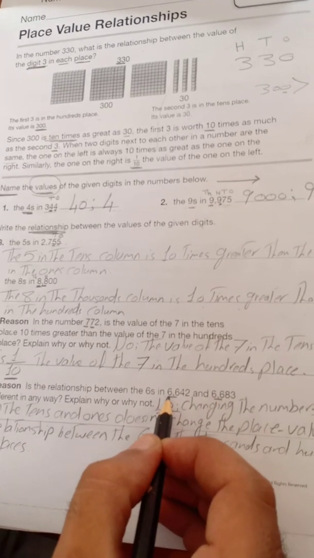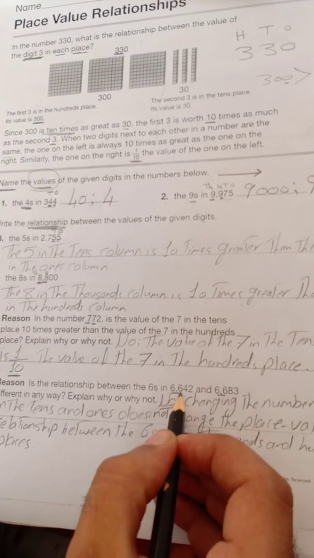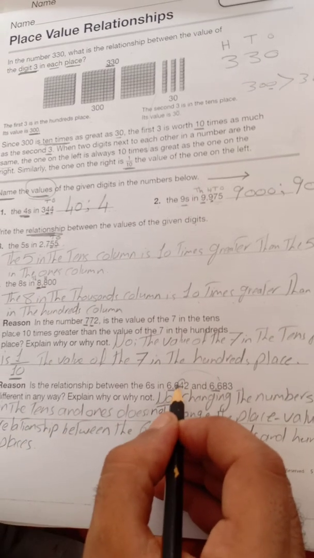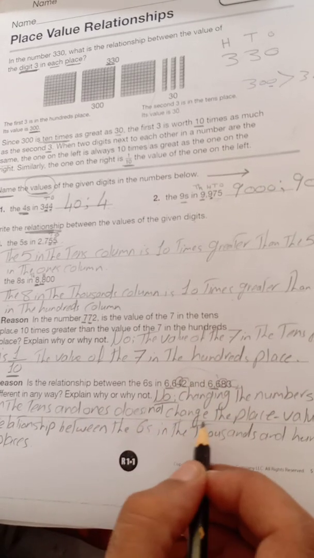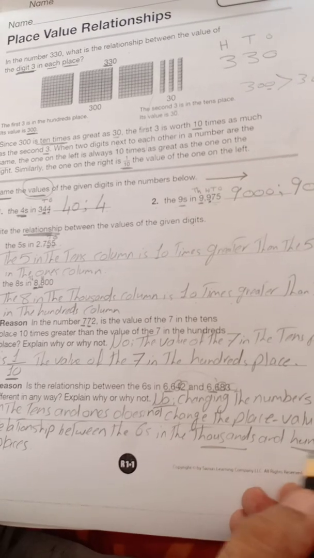Okay, in here 6 in thousand place, 6 in hundred place. Go to the next number, 6 in thousand place, 6 in hundred place. So no, it doesn't change, no change between them. It's changing the numbers in tens, like 4 and 8, and ones, like 2 and 3. Doesn't it change the place value of the relationship between 6's in thousands and hundreds?